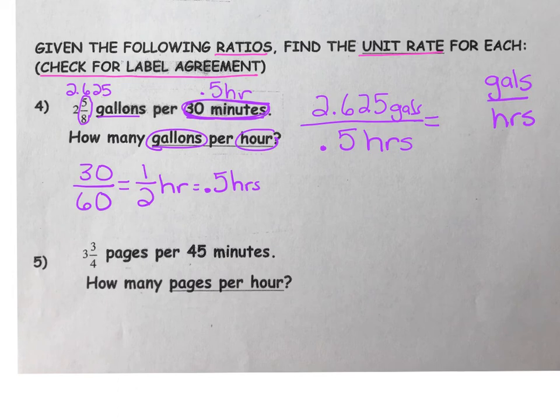In this next question, you can attempt this on your own to practice. You're going to do this in your notebook. You're going to pause the video and consider a few things here. It says, somebody can read 3 3/4 pages per 45 minutes. How many pages per hour? So we need to know pages per hour. But if you look at the time, it's given in minutes. So make the adjustment and convert those 45 minutes into an hours measurement.